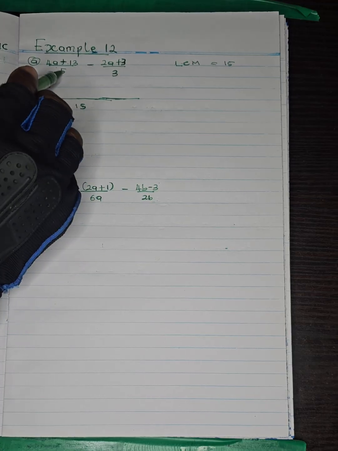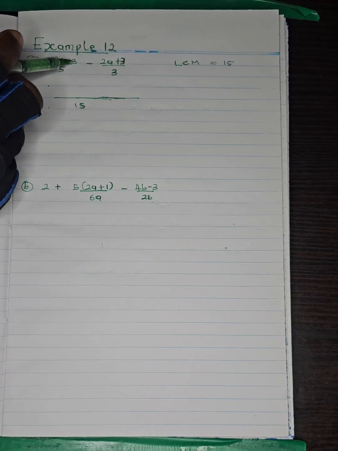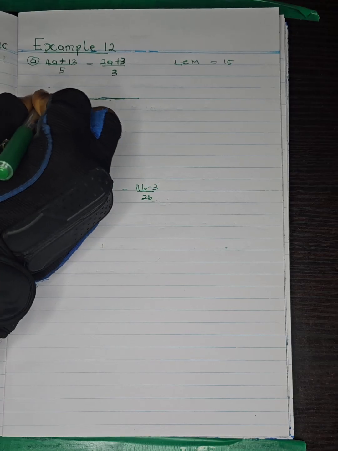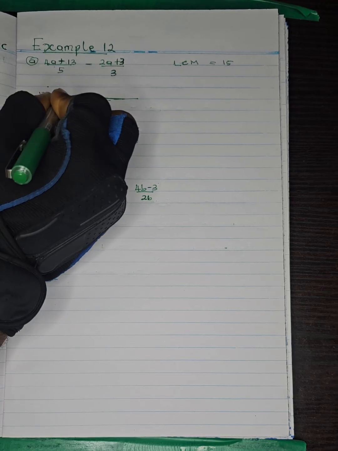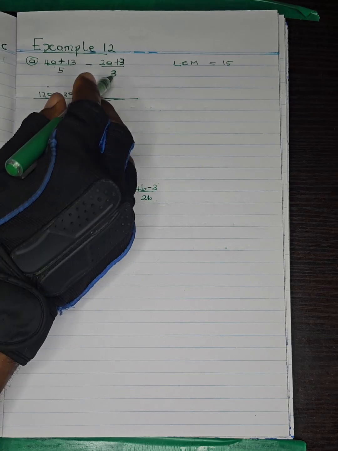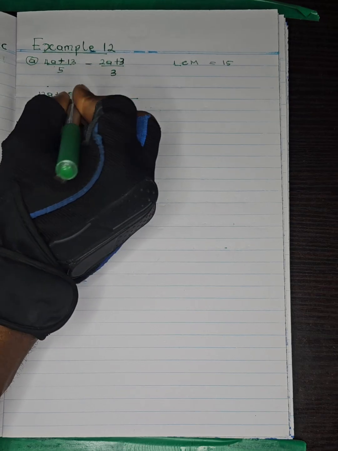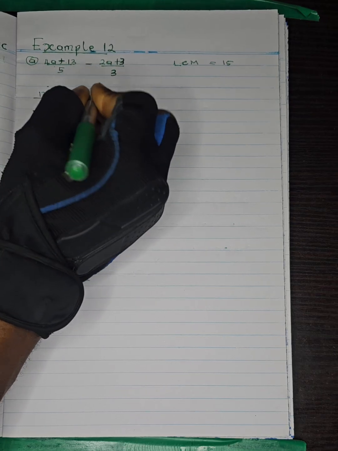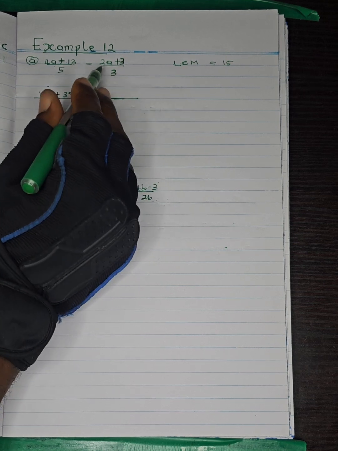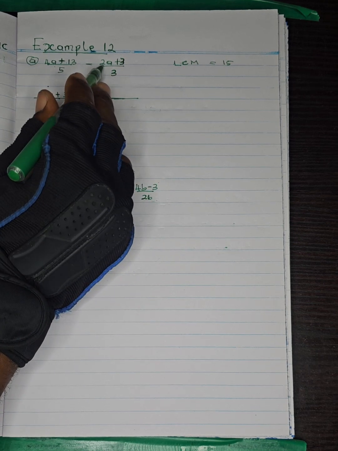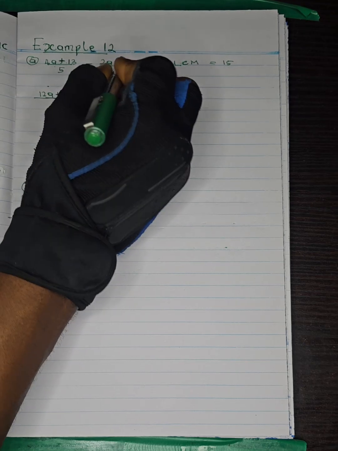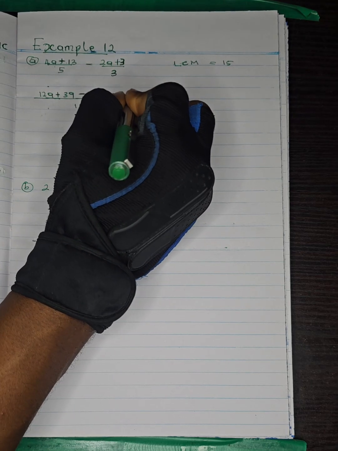So 15 divided by 5 is 3. So 3 will multiply what we have up here. So 3 times 4a will give me 12a, plus 3 times 13 will give me what? 39. So the second one, 15 divided by 3 is what? 5. 5 multiplies what we have here. Don't forget that the negative sign is up here. So I have 5 times 2a is what? 10a, and 5 times 3 is what?